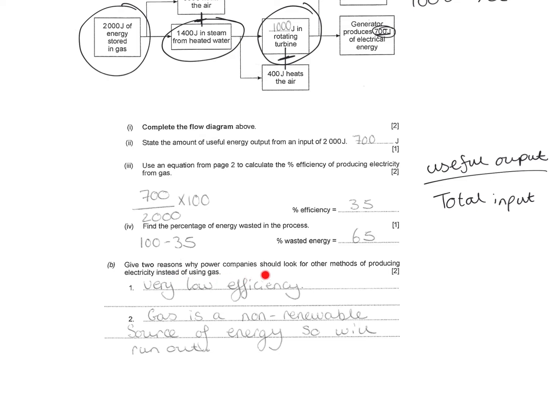State 2 reasons why power companies should look at other methods of producing electricity instead of using gas. Very low efficiency, it's only 35%. Gas is also a non-renewable source of energy, so will run out. Other things you could have talked about is that it will have CO2 emissions. When you burn it, it will release CO2, which causes global warming.